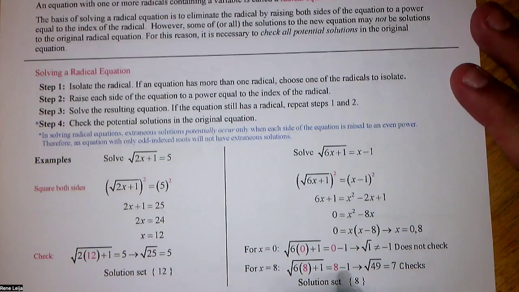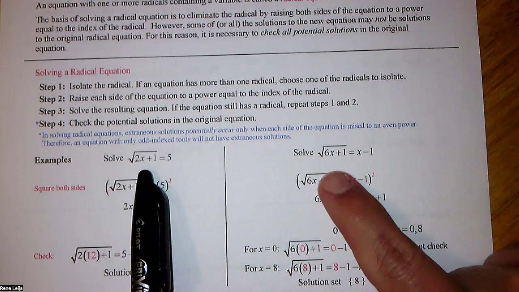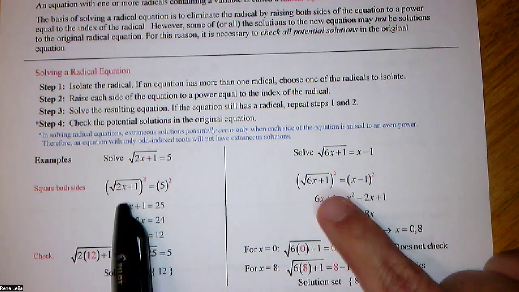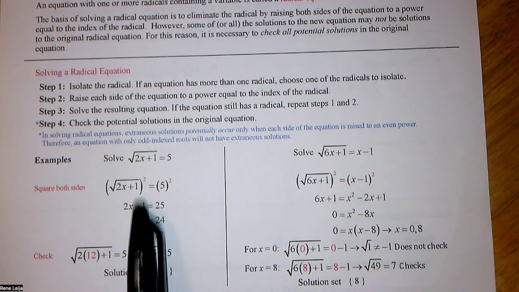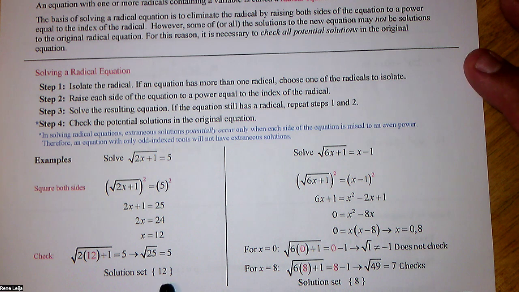And so they give you two examples, and you can walk through this and you can see how they do that. So on both sides, they've isolated the radical. Then they square both sides. Now, the left equation is a lot simpler. Okay, you get your answer, you plugged it in, they checked it, it worked. So that's your answer, is x equals 12.